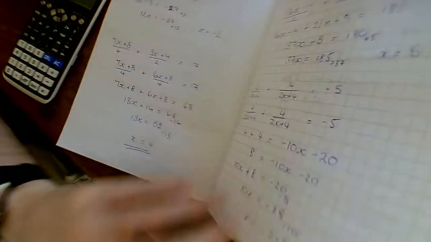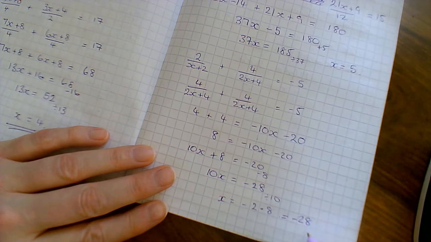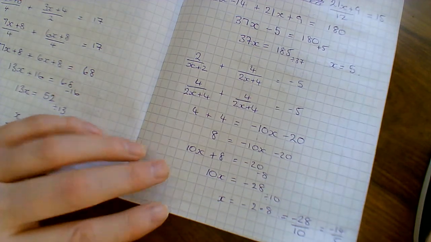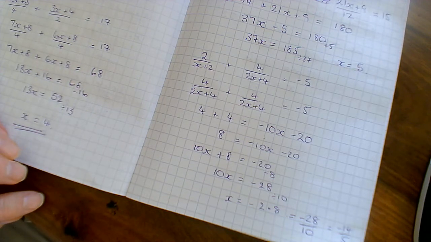The fraction I had for the last one, this one, was minus 28 over 10, which I guess is minus 14 over 5. And I'm just going to test those answers out on MyMaths just to make sure that it's happy with those answers.